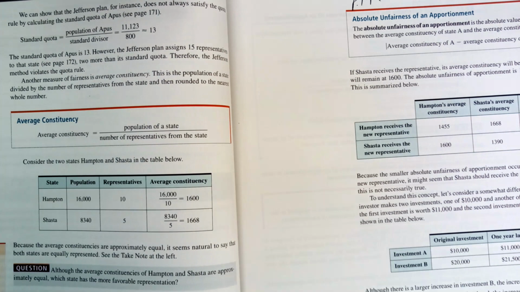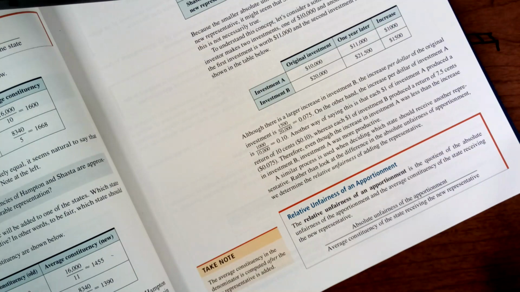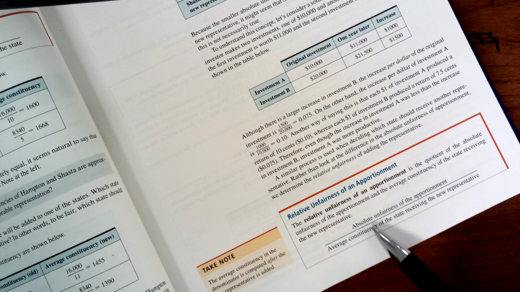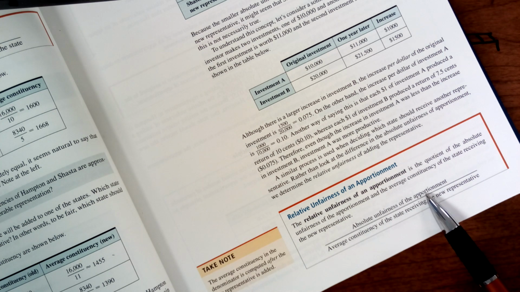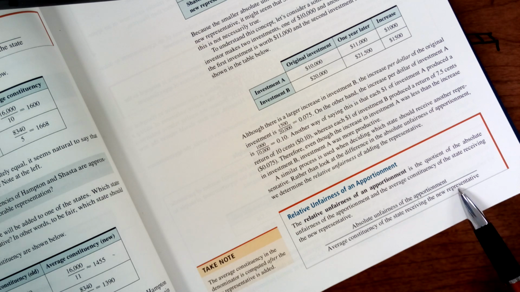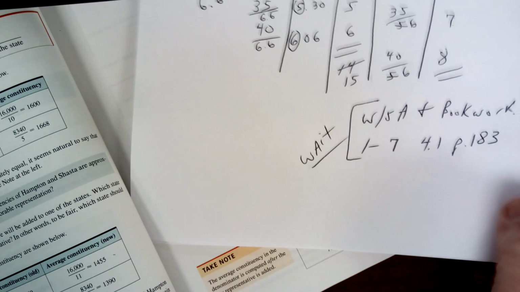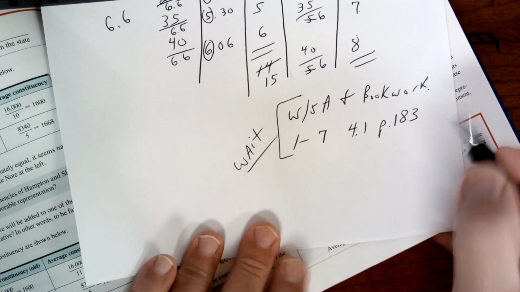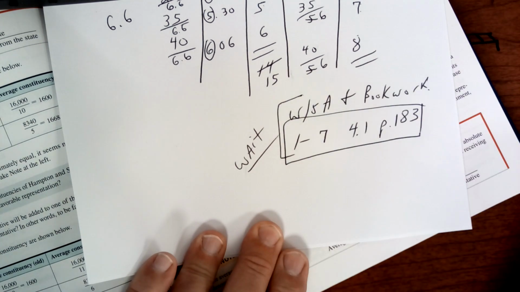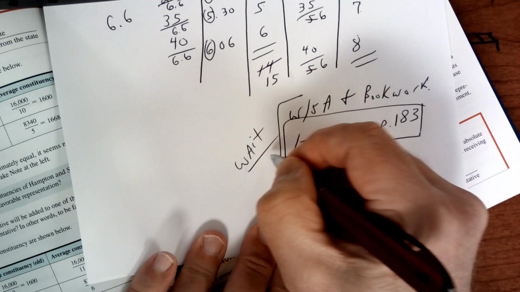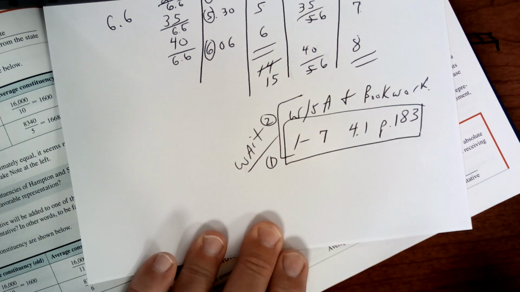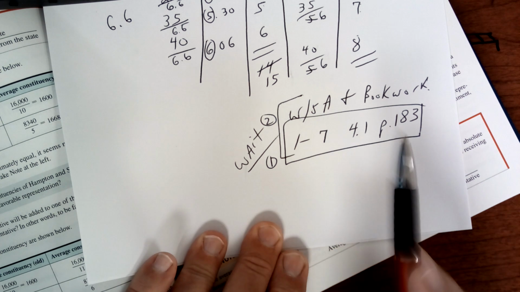Okay? And then down here, the relative, the formula is right here. So if they say find the relative, you're going to use the absolute unfairness of apportionment divided by the average consistency of the new representative. So write that formula down. Okay, so today you're going to be working on 1 through 7. I want you to do this first, even though I have it written second. And then I want you to do the worksheet second. Book first, worksheet second. Make sure you check your answers.